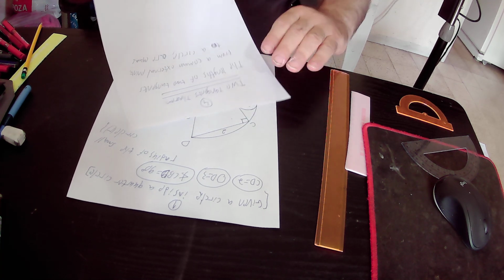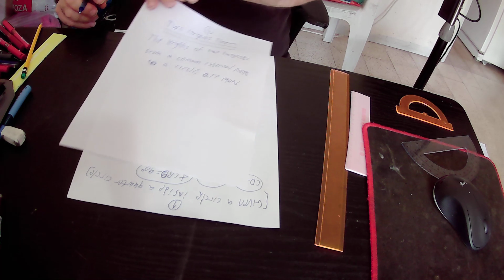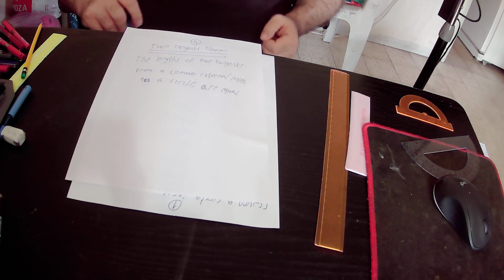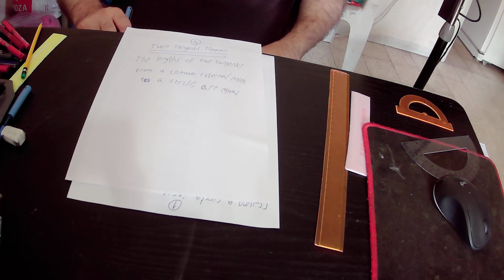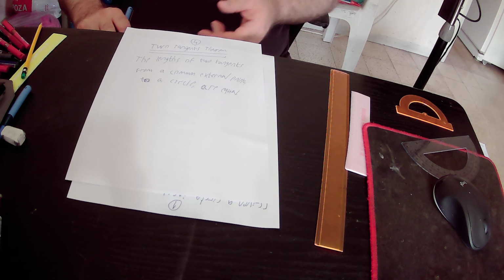So I will read the two tangents theorem again. The lengths of two tangents from a common external point to a circle are equal.